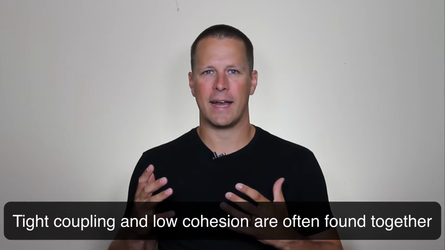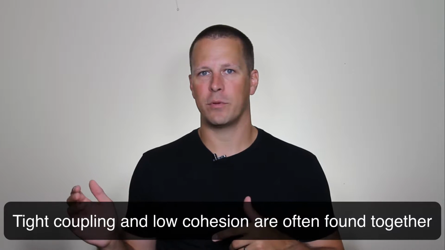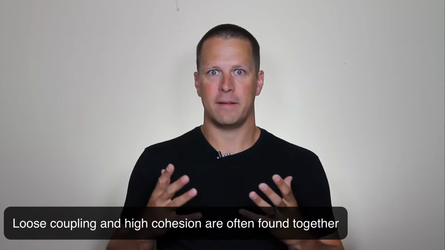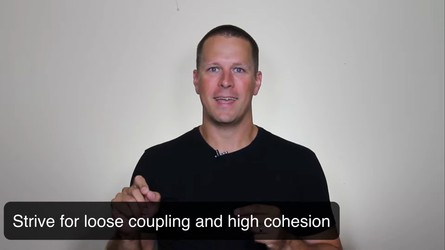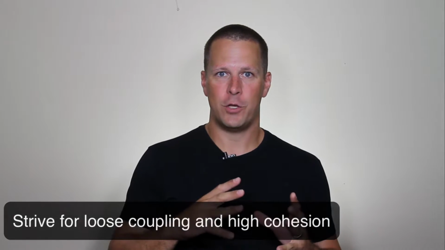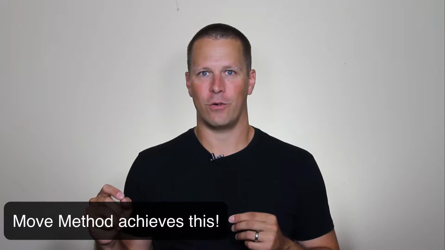So cohesion and coupling go hand in hand, where things that are tightly coupled to other objects are also going to have very low cohesion. The opposite is sometimes true as well: things that are very cohesive are also very loosely coupled to other objects. And that's the design you want to strive for. Loose coupling and high cohesion. Move method is a refactoring that lets you make changes to two different classes in order to achieve that design goal.